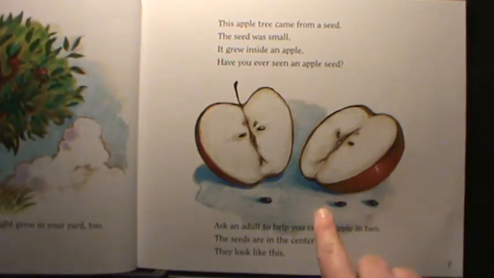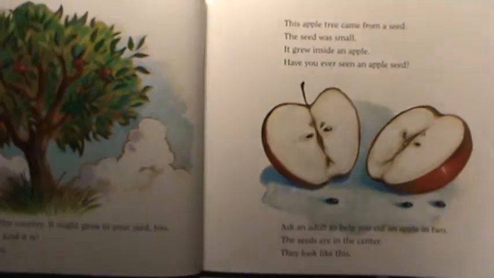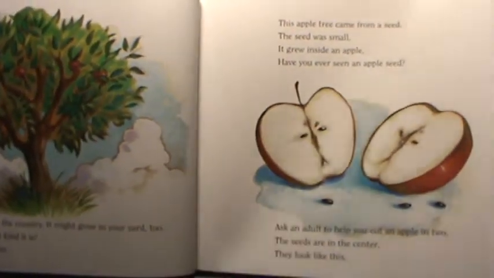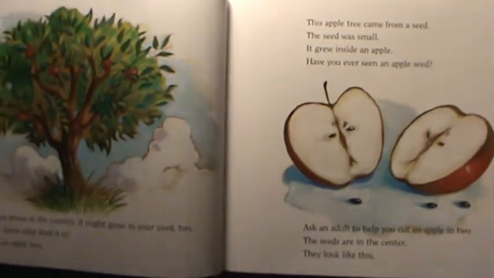They look like this. You all know what an apple seed looks like. We cut them out and counted them and weighed them and all sorts of things. So you know exactly what an apple seed looks like and how tiny it is.